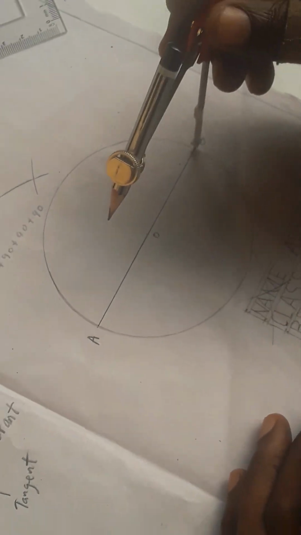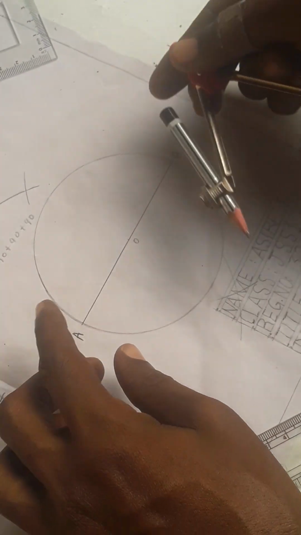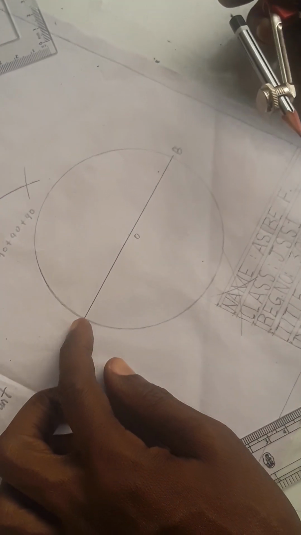So having done this, you have drawn what we call bisection. Remember we told you about bisection of a straight line.